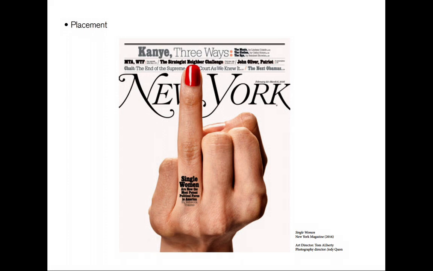And so giving us a clearly feminine nail, right? This is clearly a woman's hand, and putting the phrase single women where you would normally see the placement of a ring emphasizes this little small typographic treatment, okay? I've got a lot larger type up here, but my eye goes straight here because of the unusual or sort of thematically relevant placement.